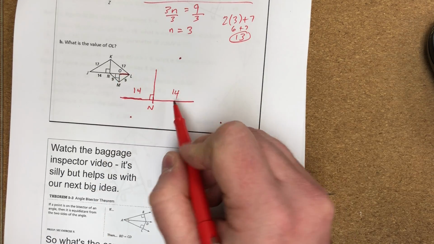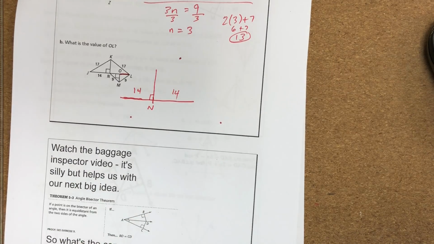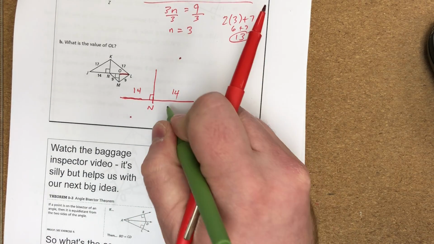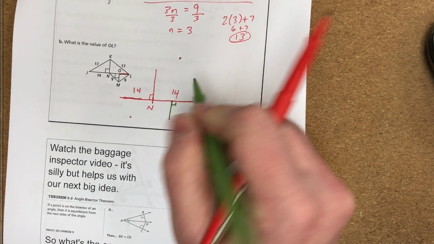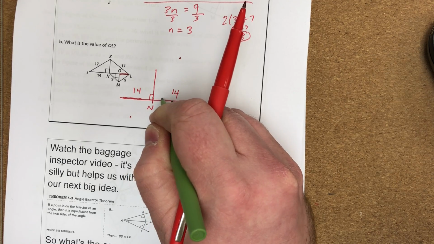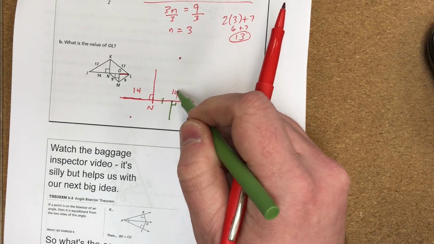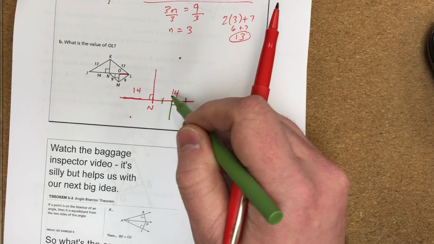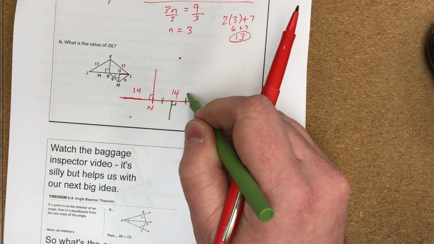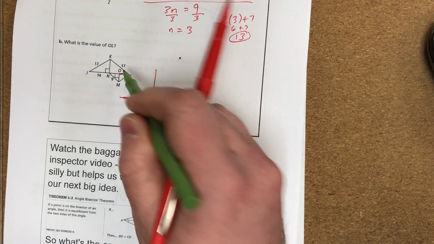And then down here we have another perpendicular bisector, which I'll use a different color just to emphasize. So that means that this and this have to be the same, and it's a bisector, which means cut in half, so half of 14 is 7. So this has to be 7.